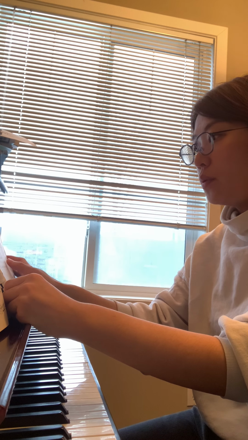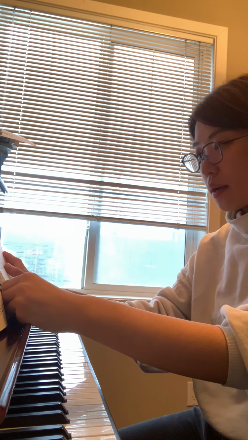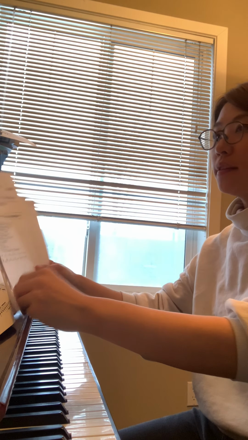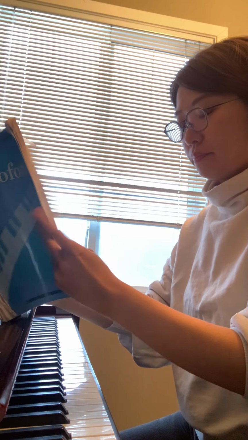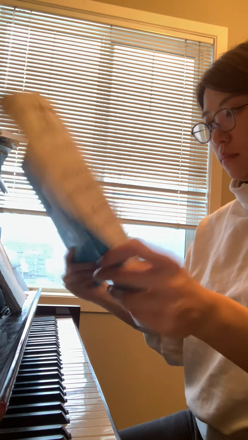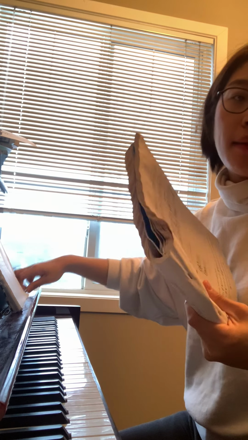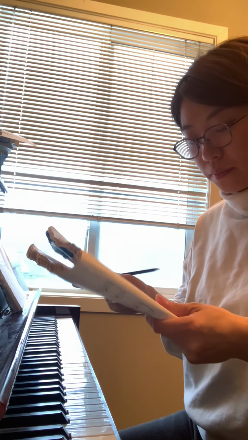Okay, now we're going to start with a new song. It's called Don't Pass Me By, page 54. Okay, make sure your pencil's out because we have lots to talk about in this piece.